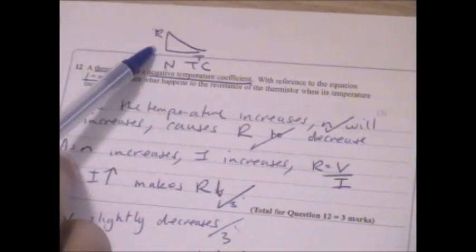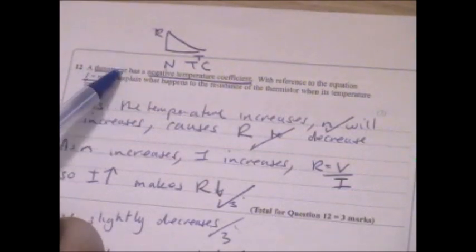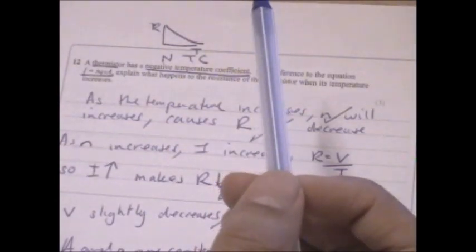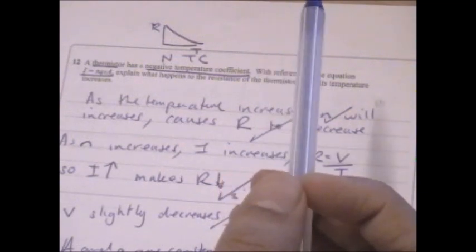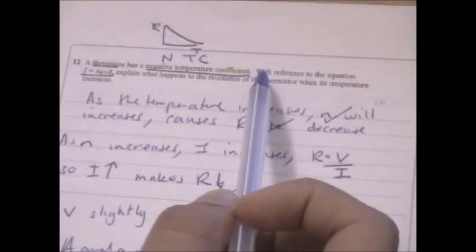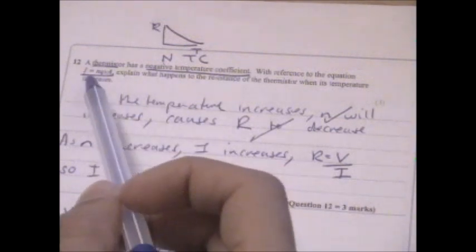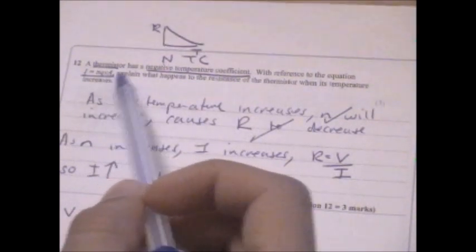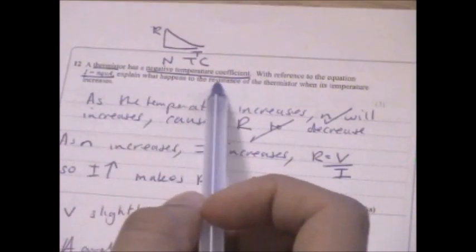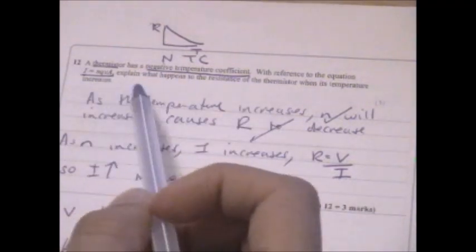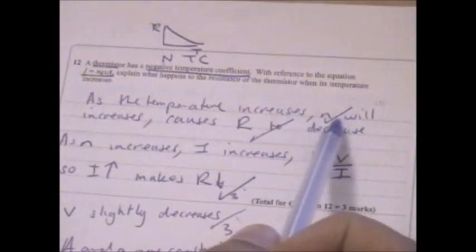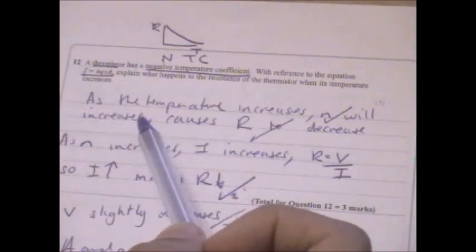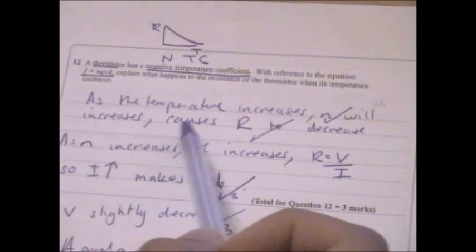But remember, semiconductor materials, such as the ones that thermistors are made from, have this property because as the temperature increases, more charge carriers are released. Which probably will tie into this question. With reference to the equation I equals nqvA, explain what happens to the resistance of the thermistor as its temperature increases. So as the temperature increases, n will increase. Okay, so there we go, more charge carriers being released, which causes R to decrease, so less resistance, straightforward.